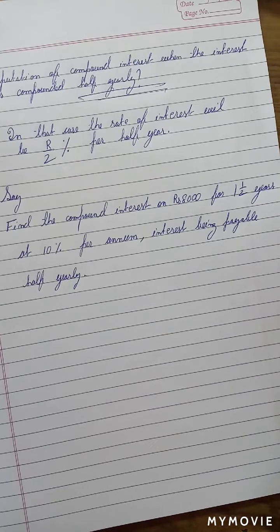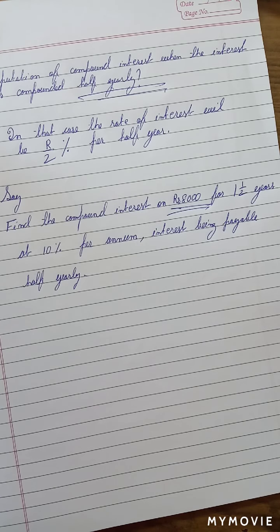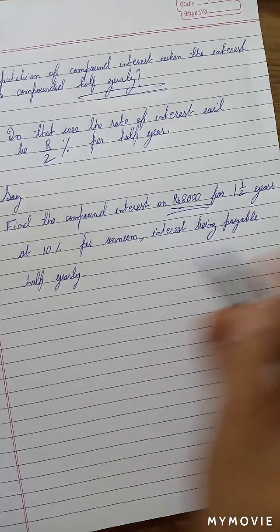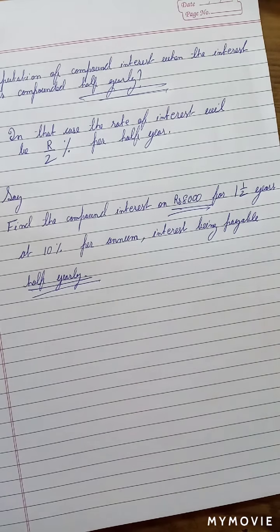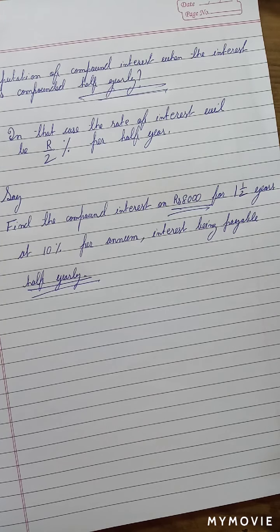Say, let's find the compound interest on rupees 8,000 for 1.5 years, and the interest is being payable half yearly. That is, the person who lent the money will receive interest every 6 months.